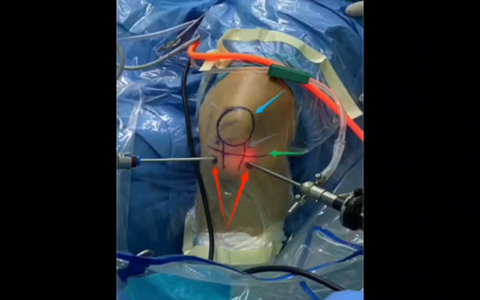The blue arrow points to the patellar location. The green arrow points to the edge of the patellar tendon location. The green arrow points to the joint space location. The red arrow points to the two portal locations.